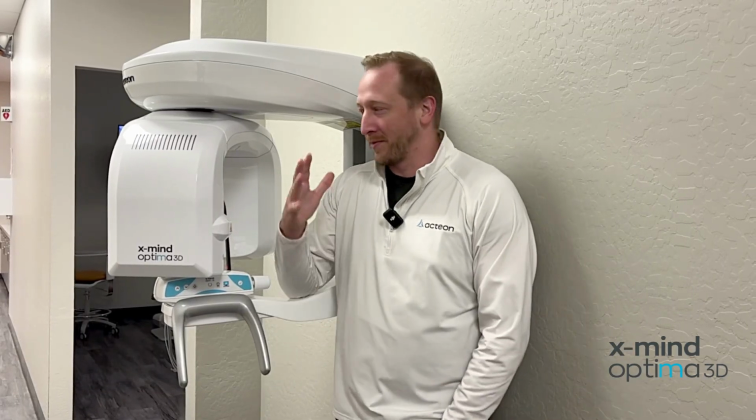Excited to introduce everybody to the new Optima machine. The Optima machine, as you can see I'm standing next to, is a very low footprint machine. It's great for any office, whether it's an upgraded machine or going into an old space. It doesn't require a lot of space on the wall, which is fantastic.